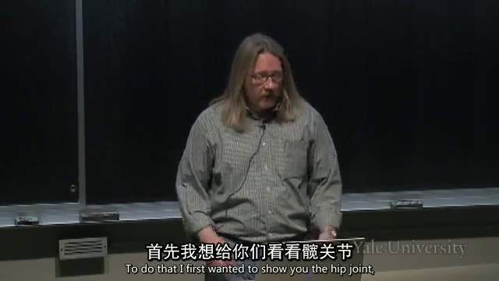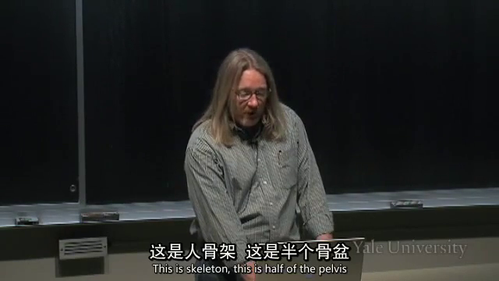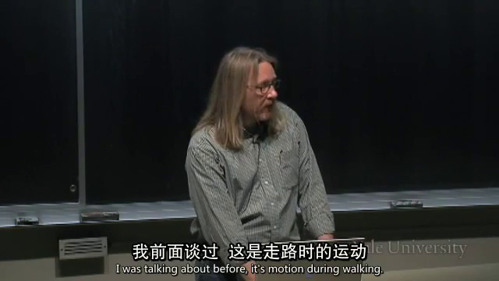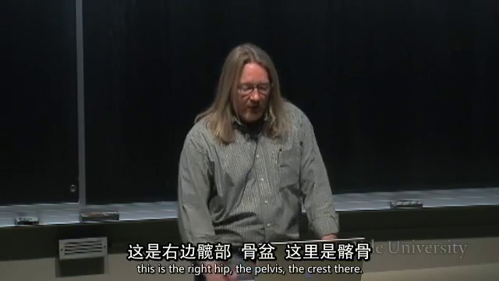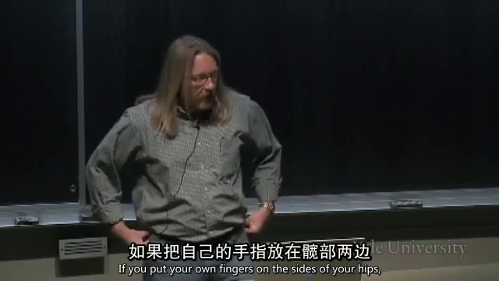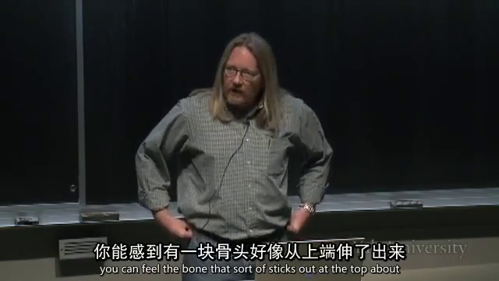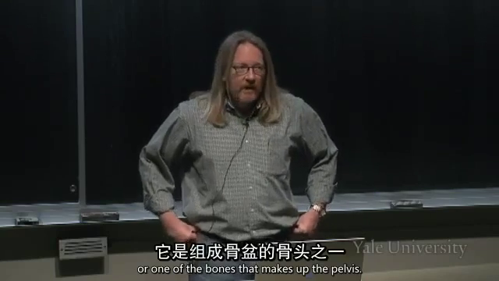And to do that, I first wanted to show you the hip joint, which you might have seen before, but this is a skeleton. This is half of the pelvis I was talking about before. It's motion during walking. You see half of it here, so this is the person's midline. This is the right hip, the pelvis, the crest there. If you put your own fingers on the sides of your hips, you can feel the bone that sort of sticks out at the top about where my belt lies here. That's the crest of the ilium, or one of the bones that makes up the pelvis.